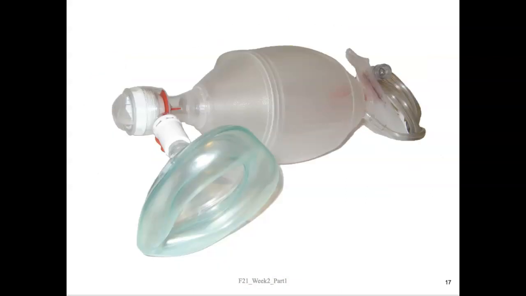So let's think about if you've got a patent airway, but the patient is not breathing. So what are you going to do next while you're waiting for intubation? So you can have all the oxygen you want, but if there's no ventilation at the alveolar level, there's no point of oxygen. And so the AMBU bag, or your bag valve mask, or your bag mask valve, there's different acronyms, provides ventilation needed prior to intubation and ventilatory support.